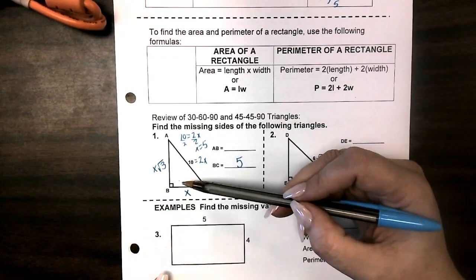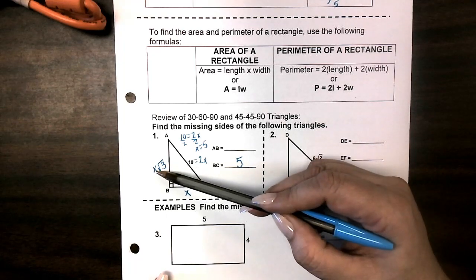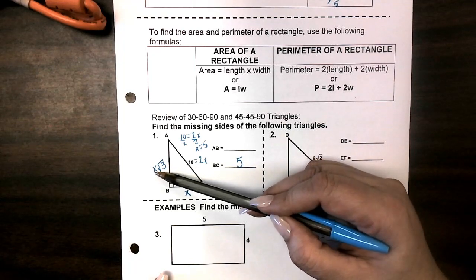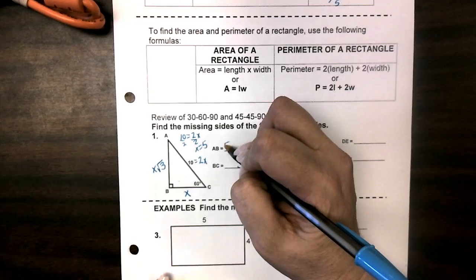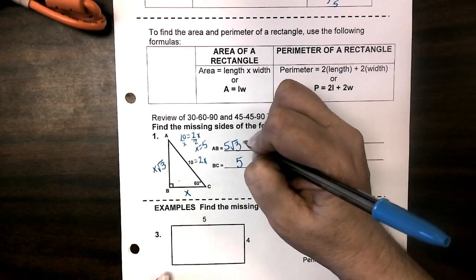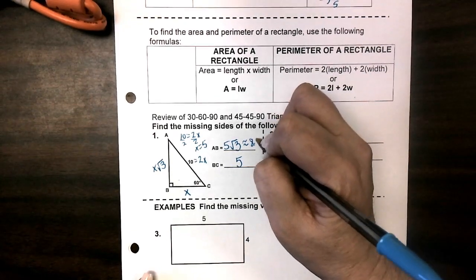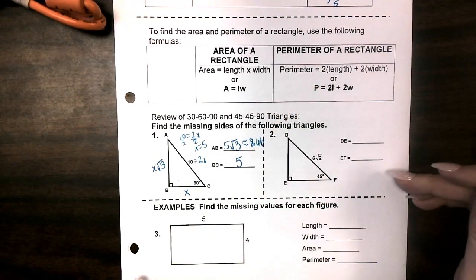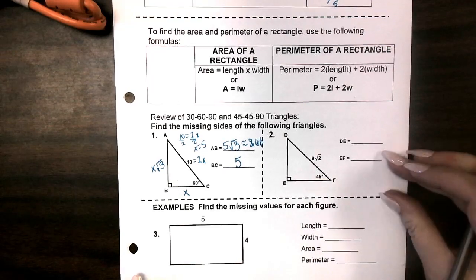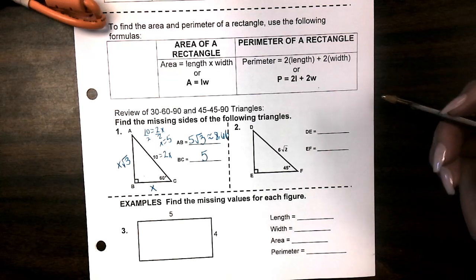And then AB is x square roots of 3, and we just said x was 5, so all I do there is plug 5 in, and so AB becomes 5 square roots of 3, and if we put that in our calculator, what does that approximate to? 8.66. All right, so we're reviewing this skill because we have to use this skill to find perimeter and area today.